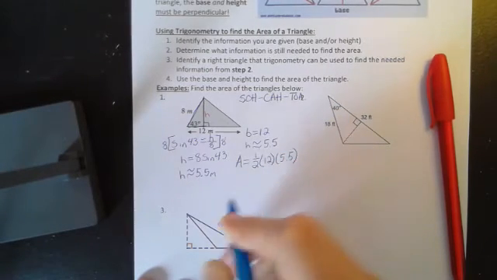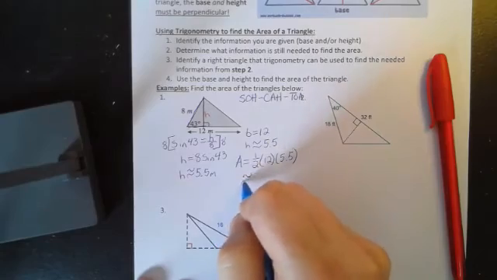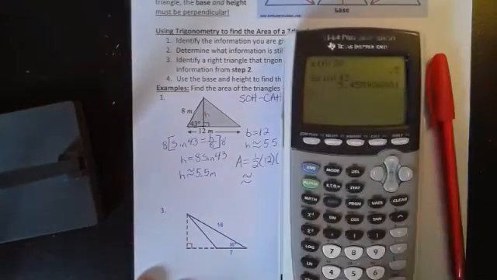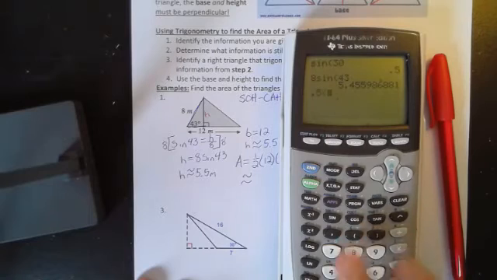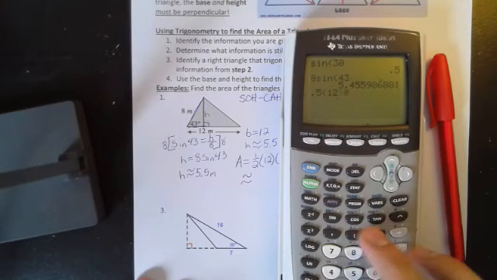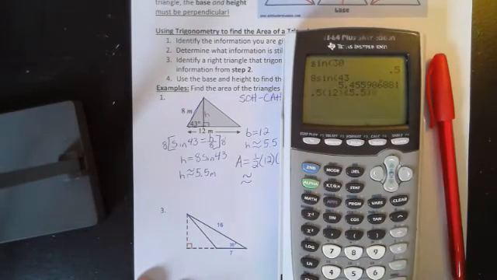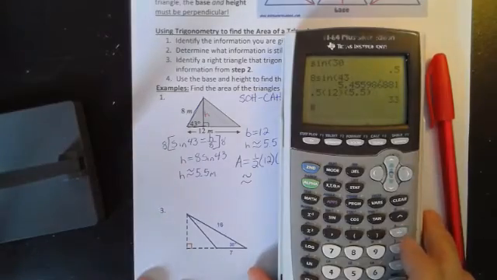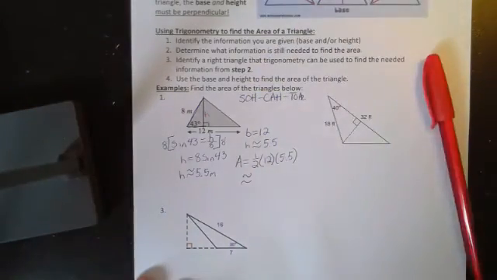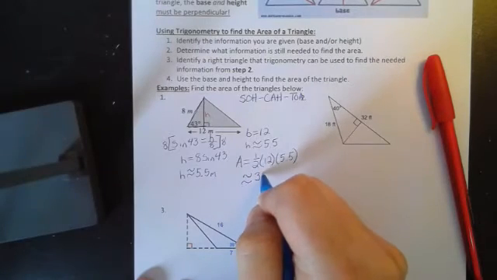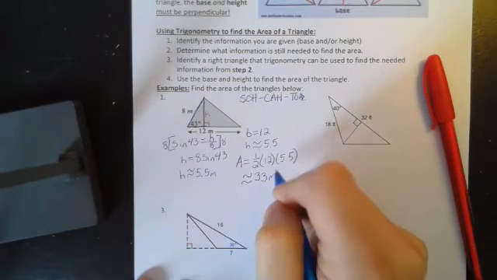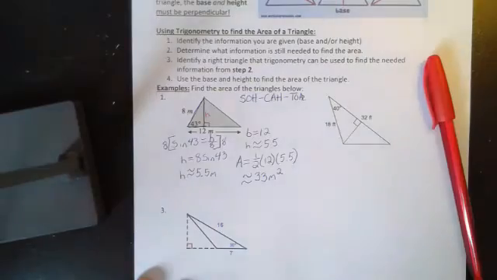From here, you can plug that straight into a calculator. So we've got 1/2 times the base times the height, and we get our approximate area to be 33 meters, and then because it's area, squared.